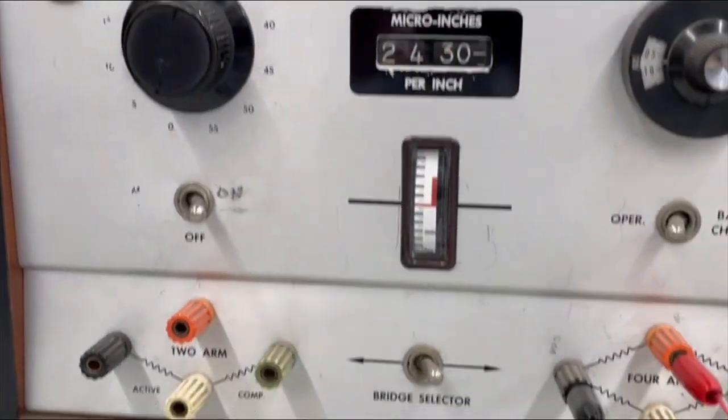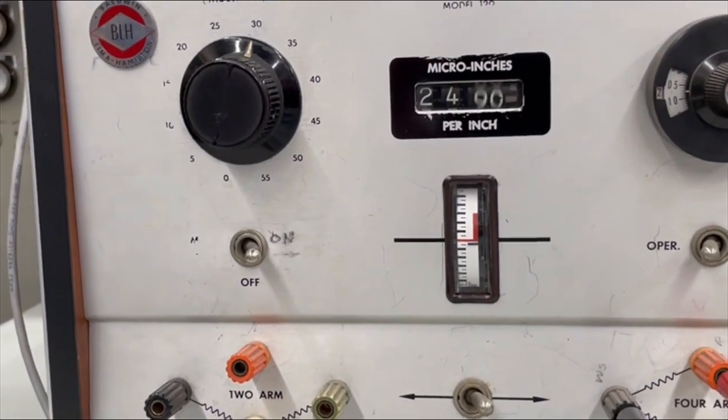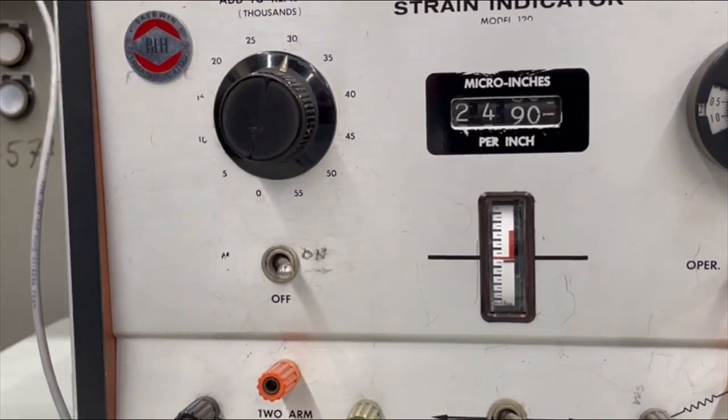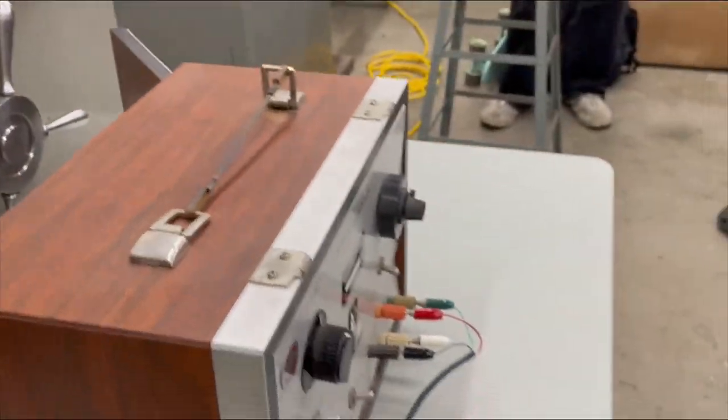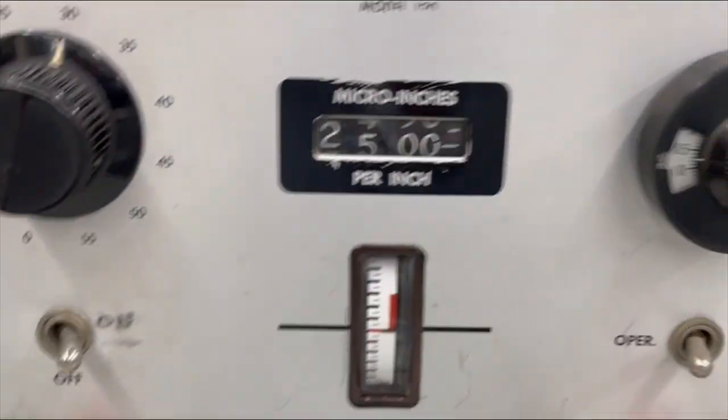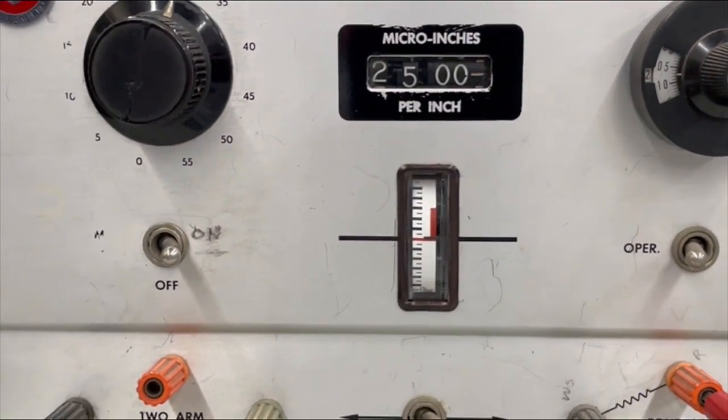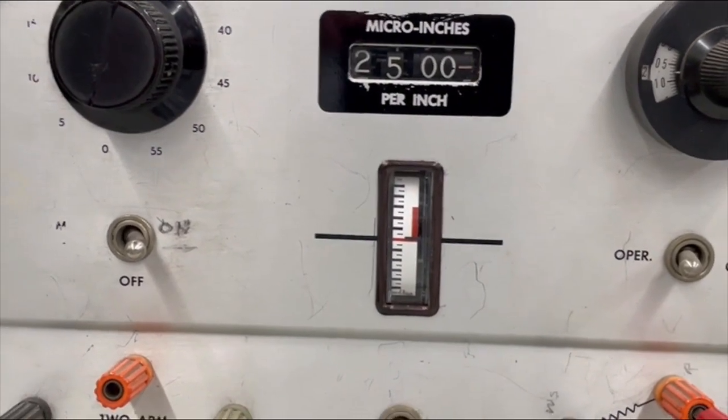So let's see what we have here for the measurement. So 2,500 for channel 1. Now I'm going to change this to channel 2, and then I'm going to take a reading. It's about 2,500. So 25.